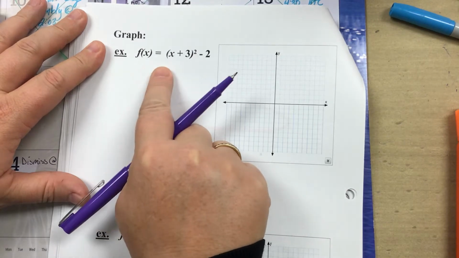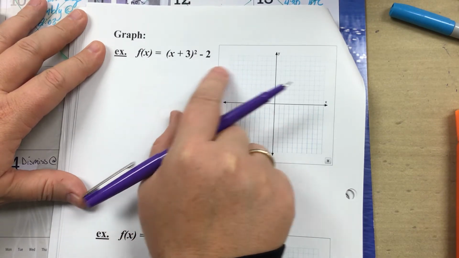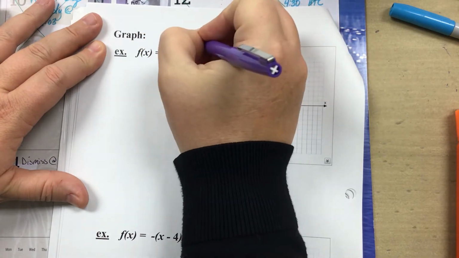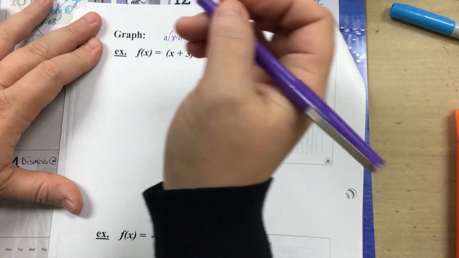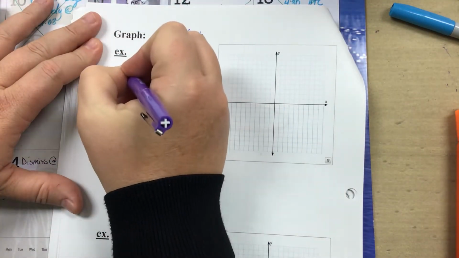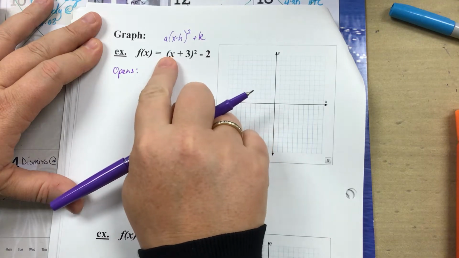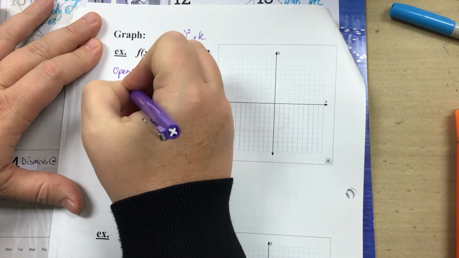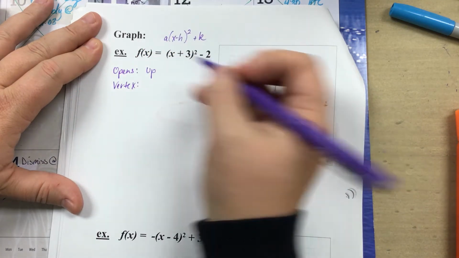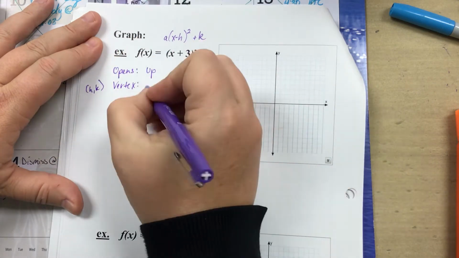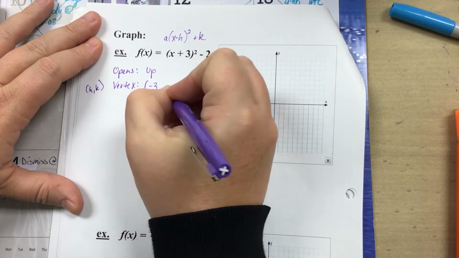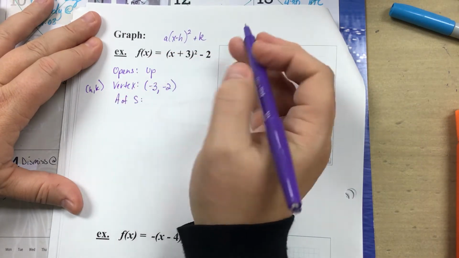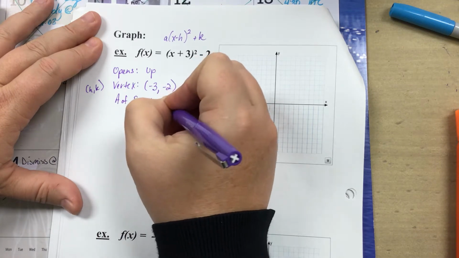If we have f of x equals the quantity x plus 3 squared minus 2, remember it looks like a times x minus h squared plus k. In general, this one opens up because the a value would be 1. Your vertex, remember, is h comma k, so it's going to be at -3 comma -2. Your axis of symmetry is going to be the line x equals -3.